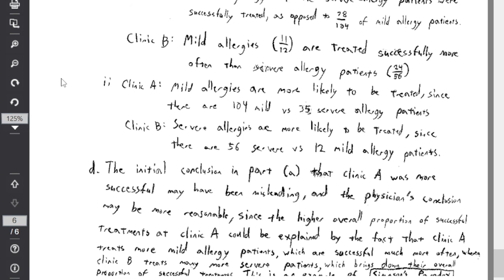Within the groups, Clinic B is more successful at treating mild allergies, and Clinic B is also more successful at treating severe allergies.